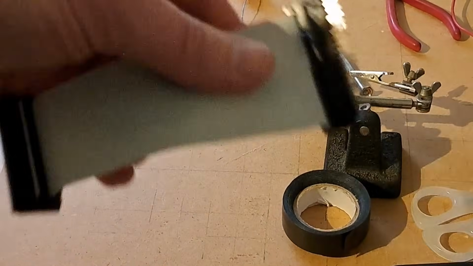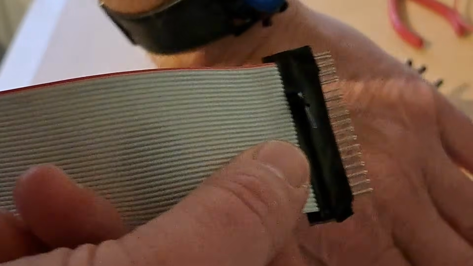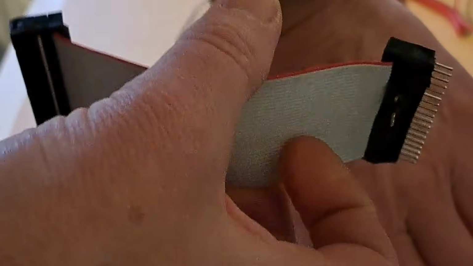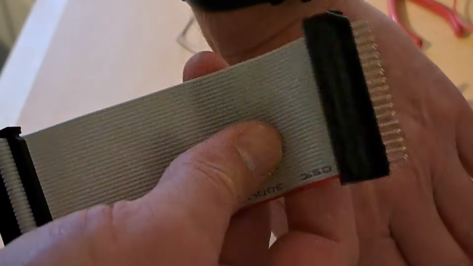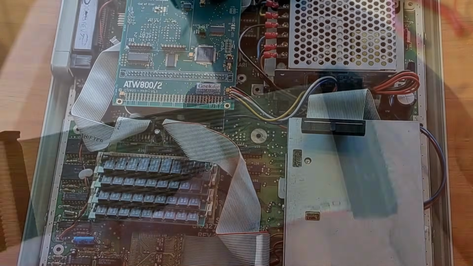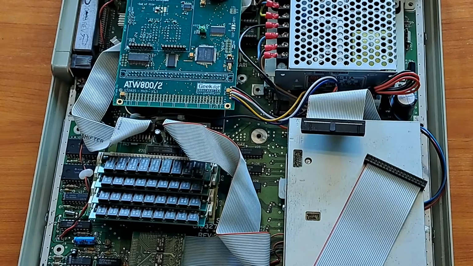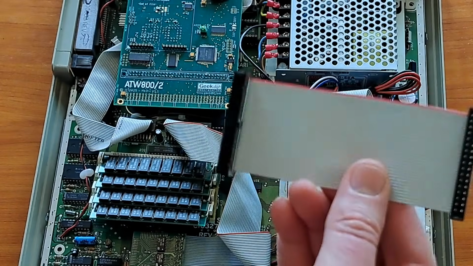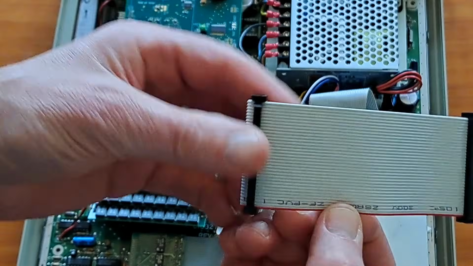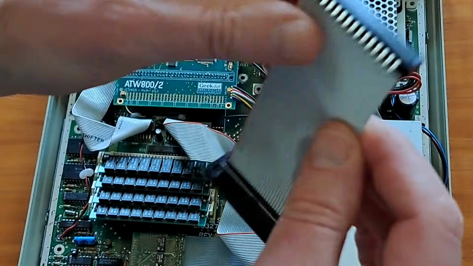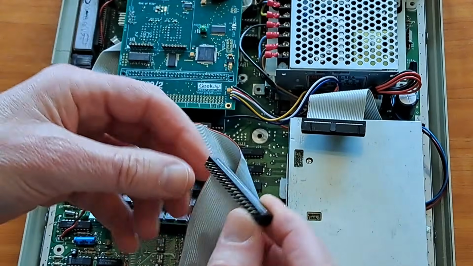To ensure the solder joints don't make any contact with anything inside the Atari, I'll cover them with some electrical tape. But then, I made a huge mistake. This cable can't be used as an extension cable at all. This cable crosses the wire alternately.